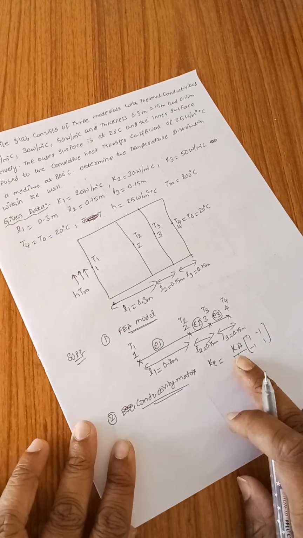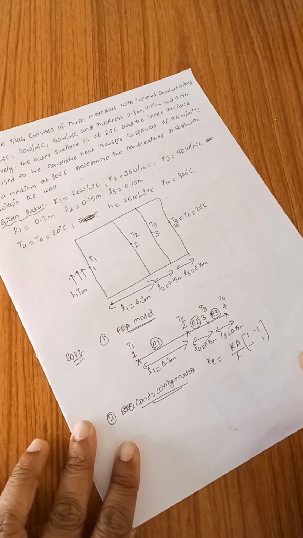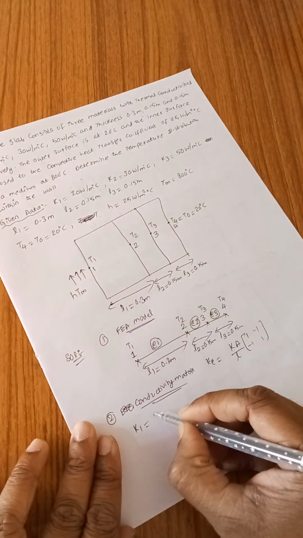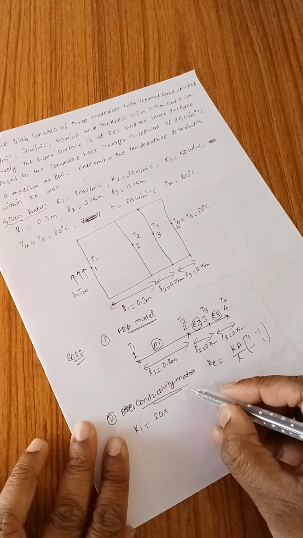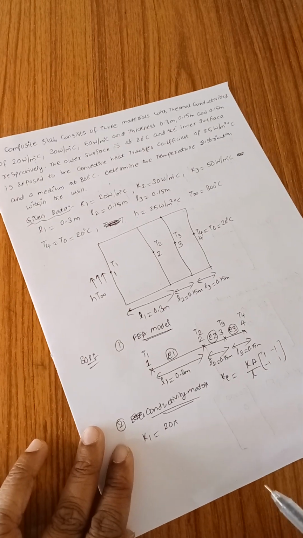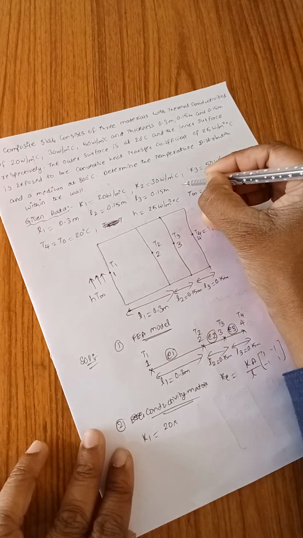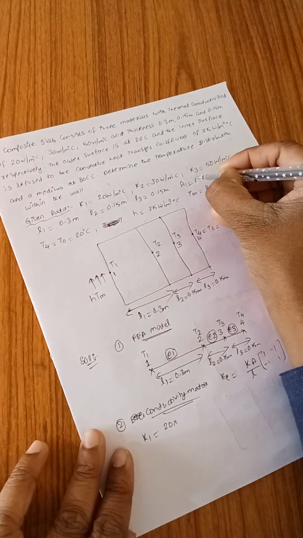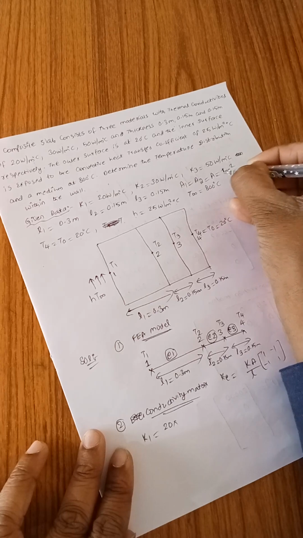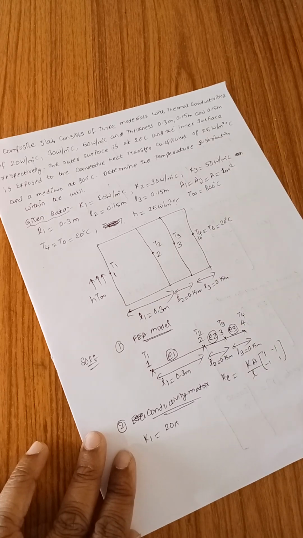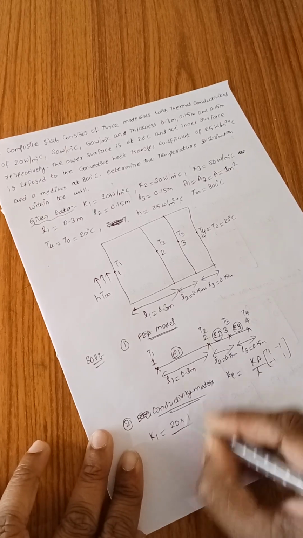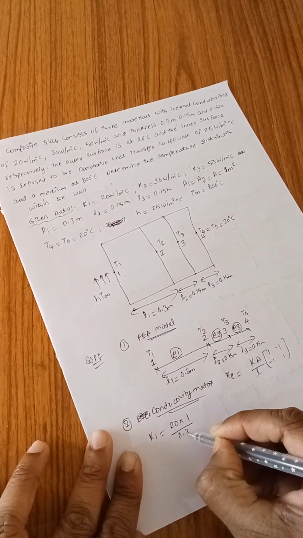So k1 equal to capital K1 A1 divided by L1. Small k1 equal to capital K1 is 20, into area. Area is not mentioned in this problem, but as I told you in the previous video, whenever area is not mentioned you can assume A1 equal to A2 equal to A, which is equal to 1 meter square. So always assume it is 1 meter square if it is not given. So 20 into 1 divided by length L1, which is 0.3.